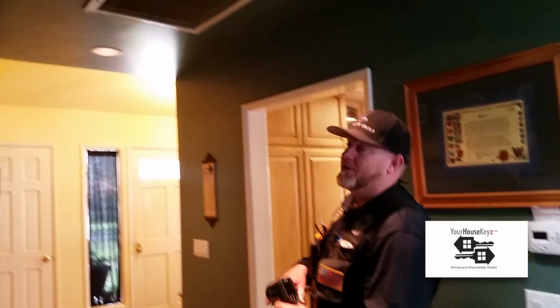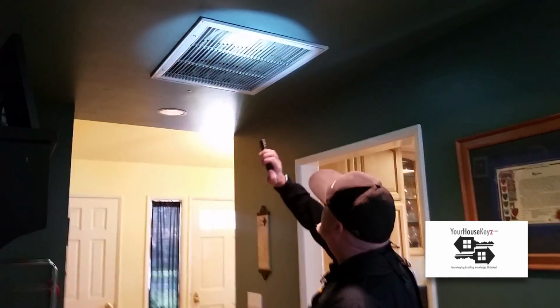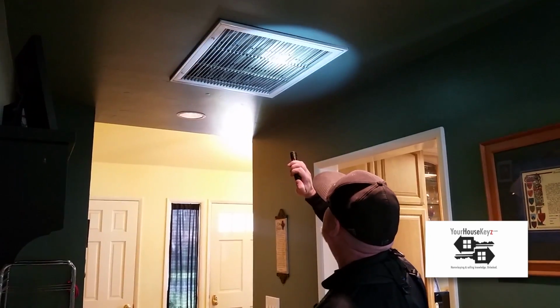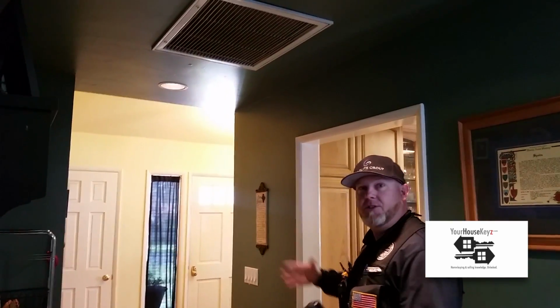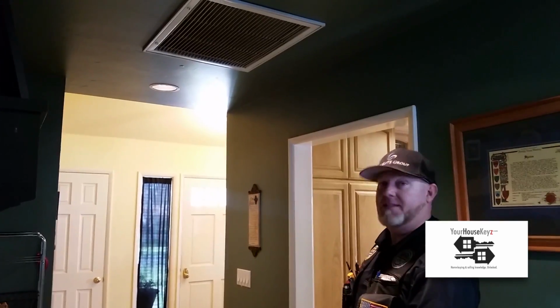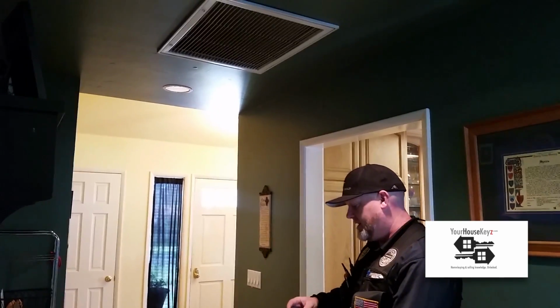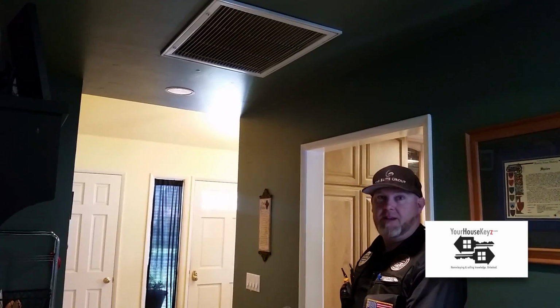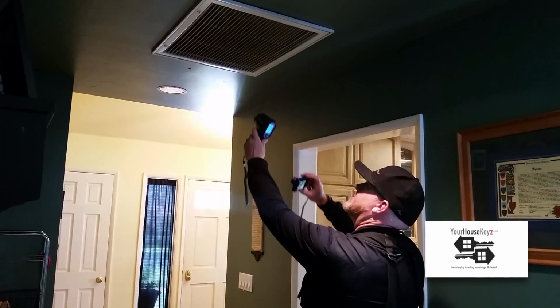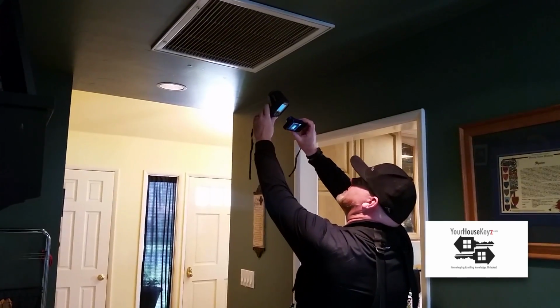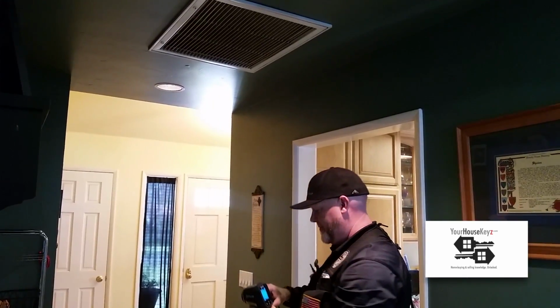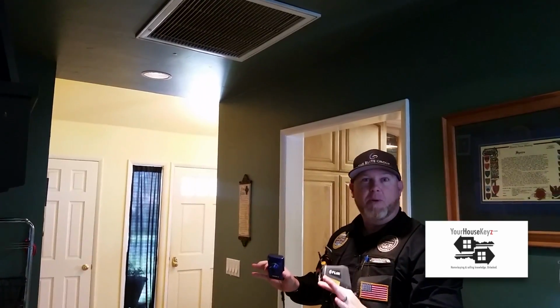Right here is where we have the filter area. So we're going to check to make sure the filter looks clean. In this case, it does. This is where the fresh air returns to the HVAC system. We're going to take a temperature here to understand what the basic temperature inside the house is. This is a vital temperature for us. This is 72 degrees right now, and that's going to be our baseline temperature.